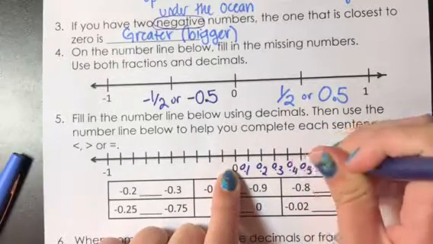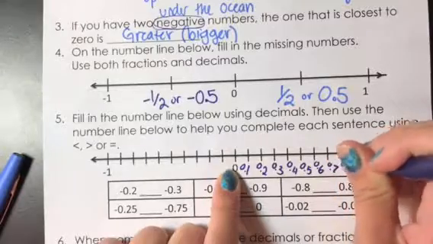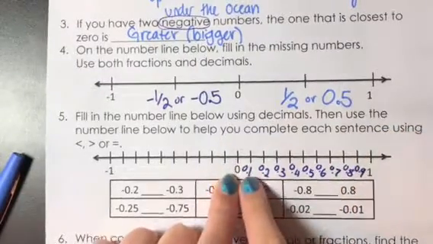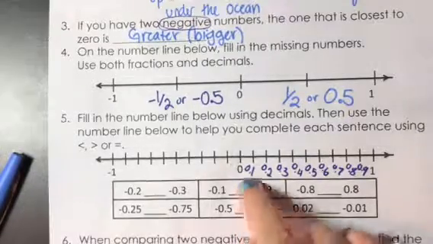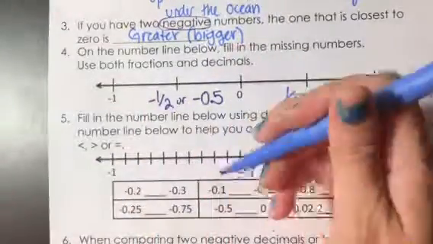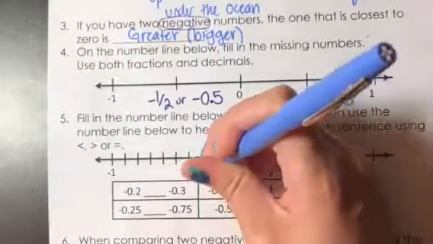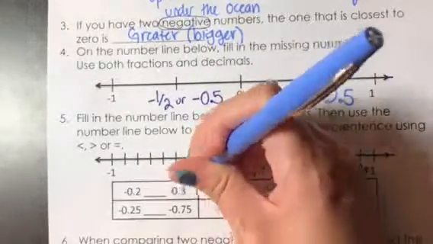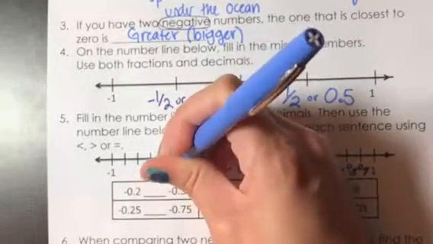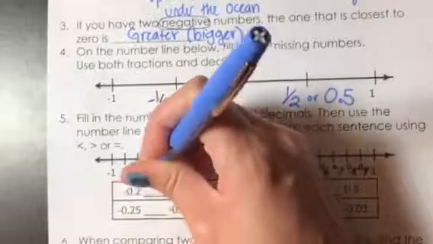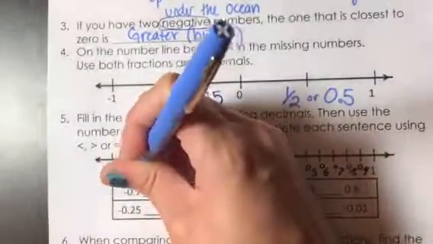The reason I'm writing them sideways is so that they don't take up too much space. And if I were to count the same way but in the opposite direction, this is -0.1, -0.2, -0.3, and so on. If you need to pause the video to write these down, you can.